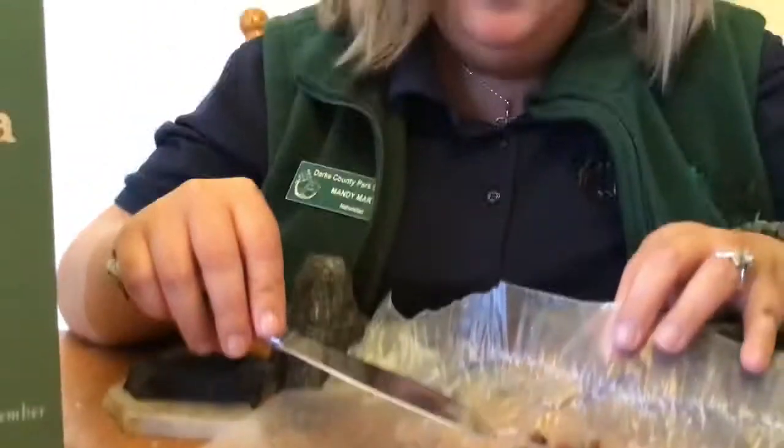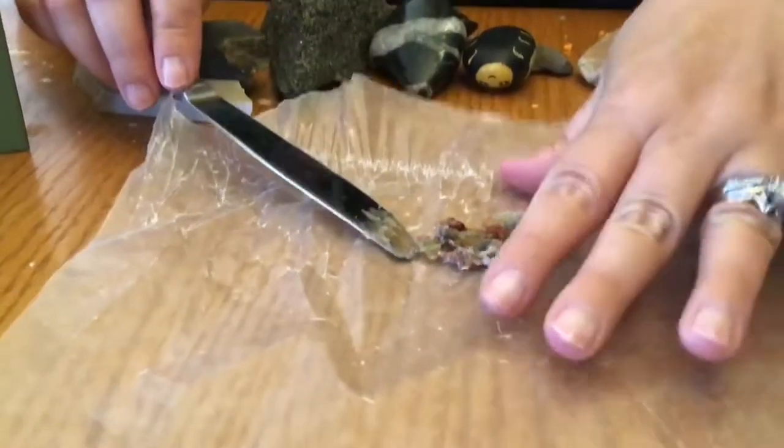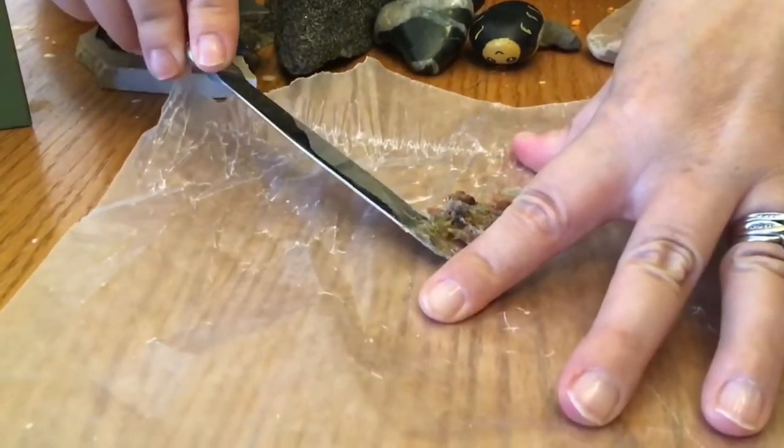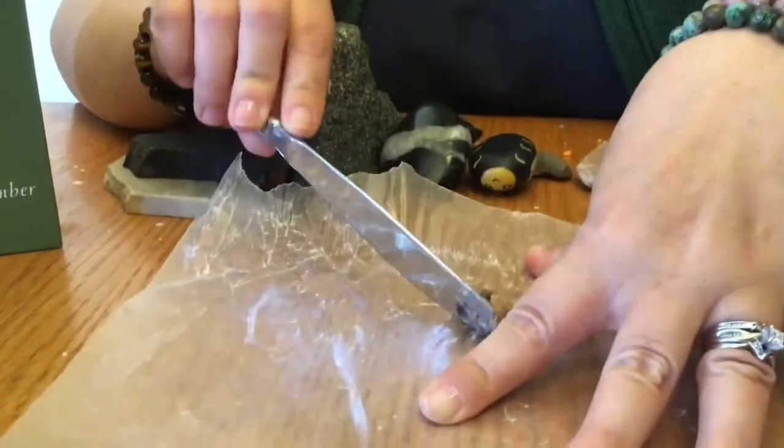So what I do is just use a knife and scoop it out of the aluminum and then put it onto a piece of wax paper to dry, or to cool, I should say. And then when it's cool, you can go ahead and scoop it off. This one's not quite cool yet, still kind of a jelly-like consistency.